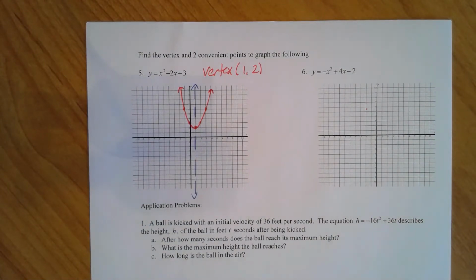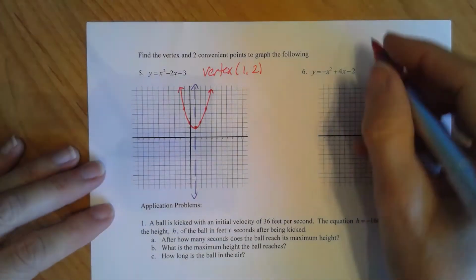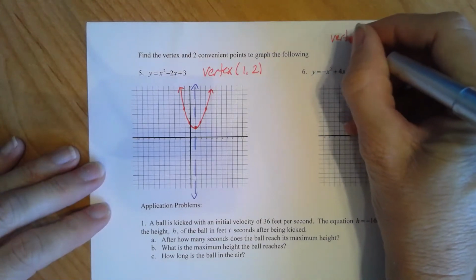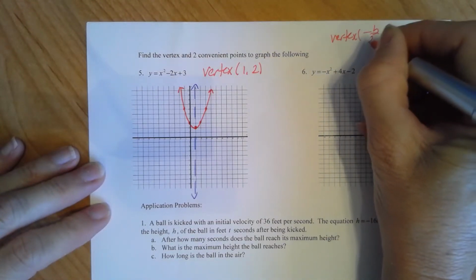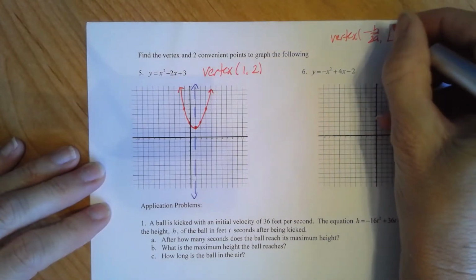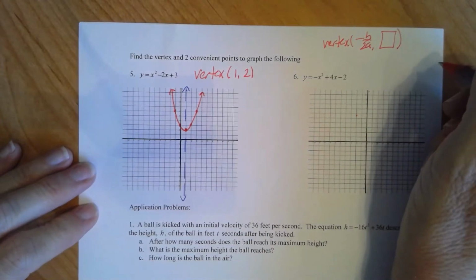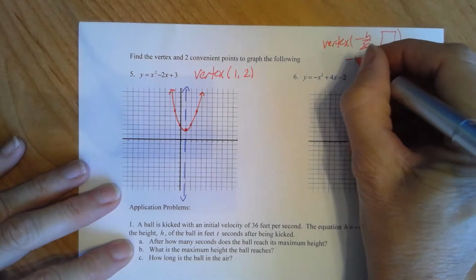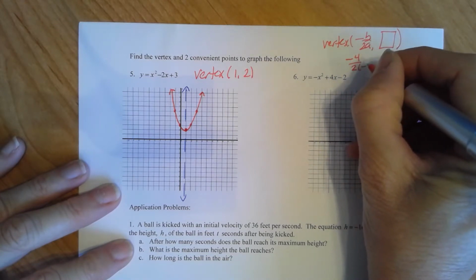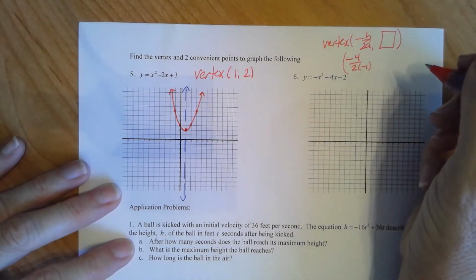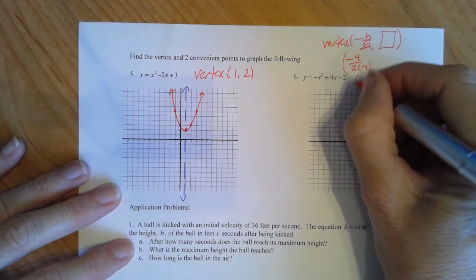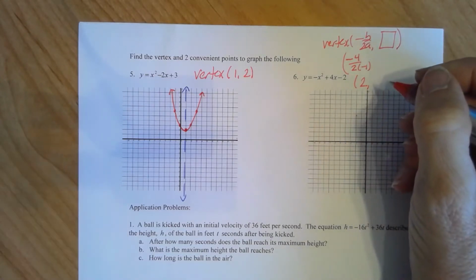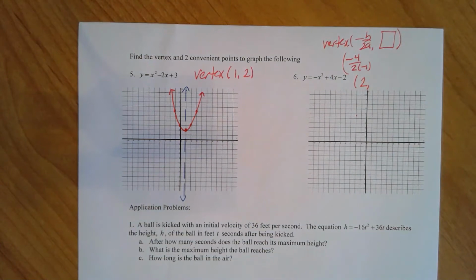So how are we going to find the vertex? Well, again, we're in this form, so to find the vertex we're going to use the formula opposite of b over 2a, and then plug that number back in to find the y part of the vertex. So b is 4, so it's going to be negative 4 all over 2 times a, and a is negative 1. So we get negative 4 over negative 2, which is positive 2. Now what do we do with that positive 2? We're going to plug it back in.